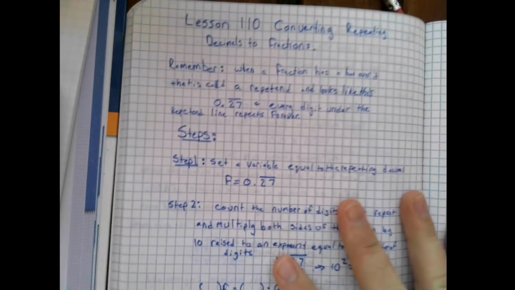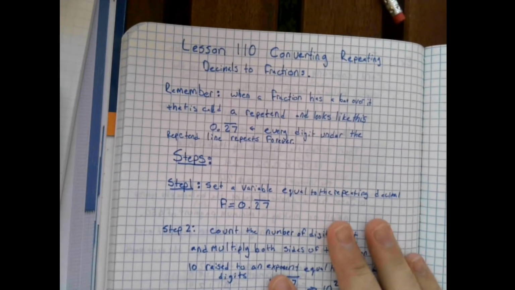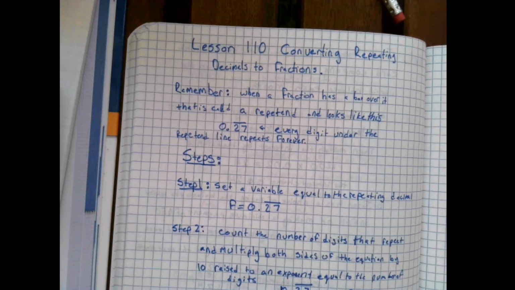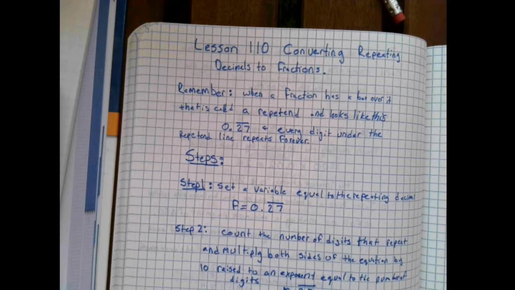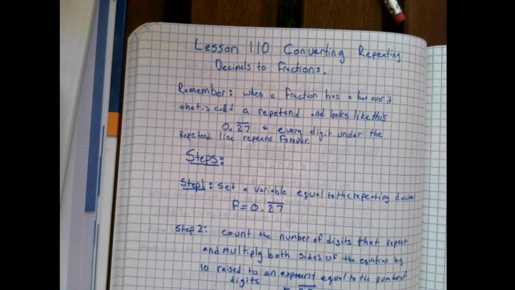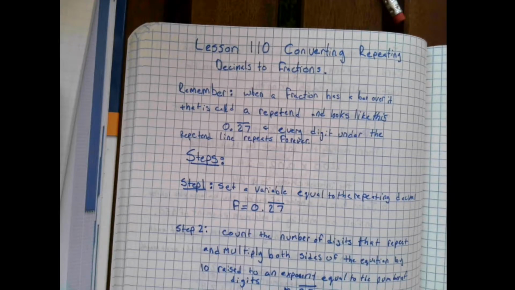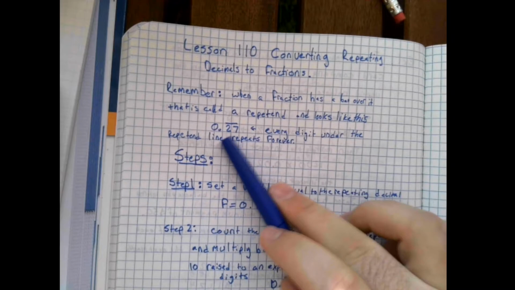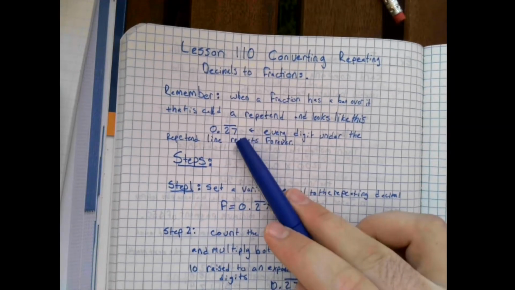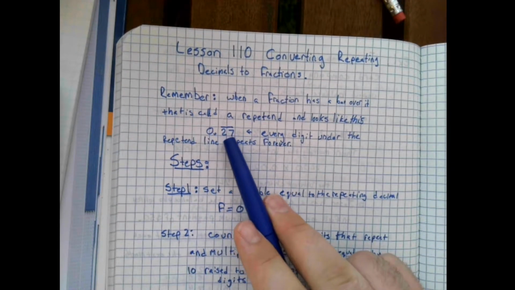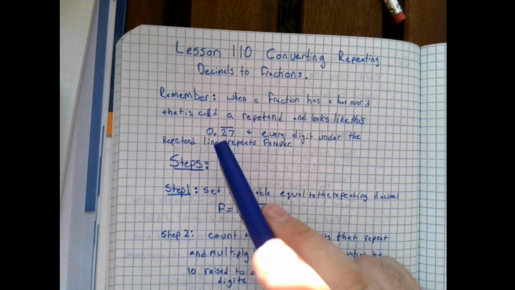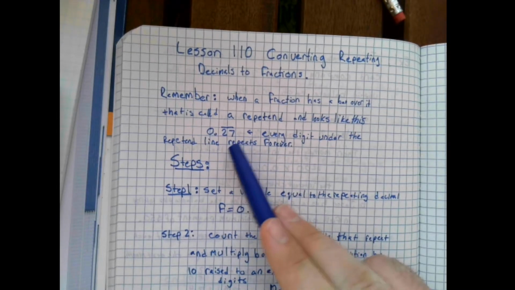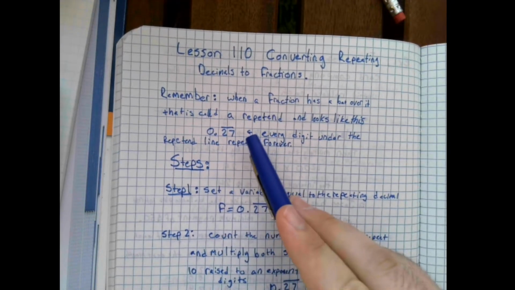Welcome to Saxon Math, Course 3, Lesson 110, Converting Repeating Decimals to Fractions. Now, remember, when a fraction has a bar over the digits after the decimal, that is called a repetend. And it looks like this, and it means that the numbers underneath the bar repeat in the pattern that we see there. So this decimal 0.27 repeating would be 0.272727272727 on and on forever and ever.